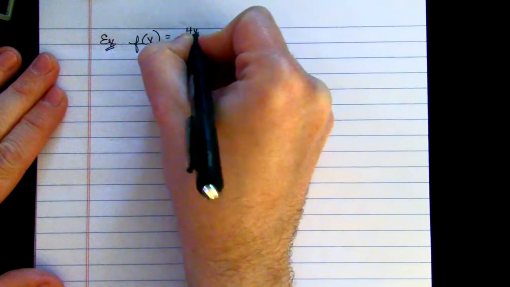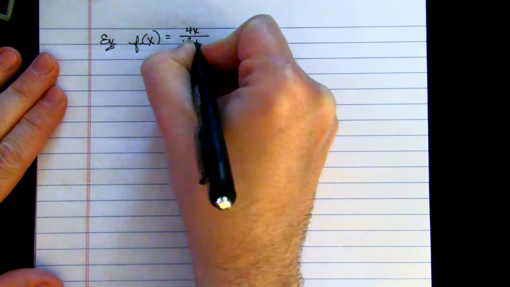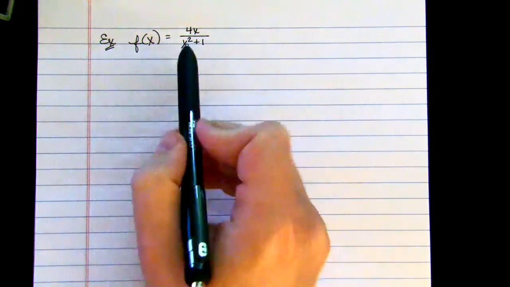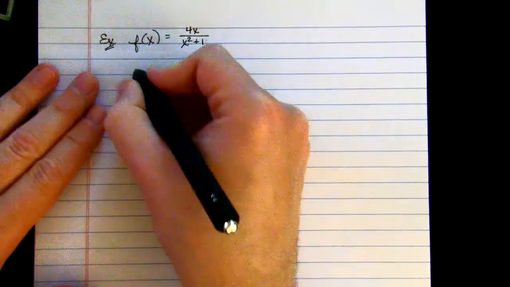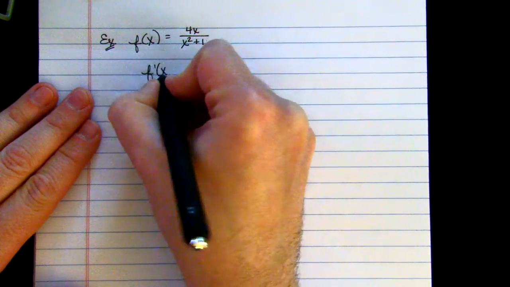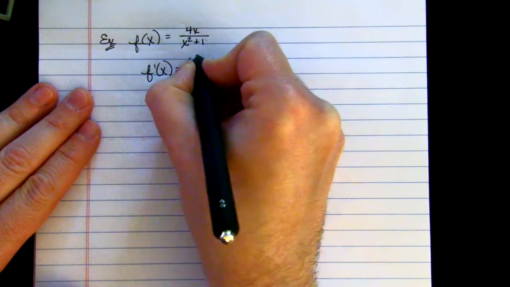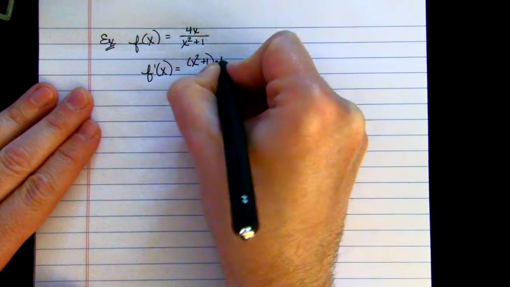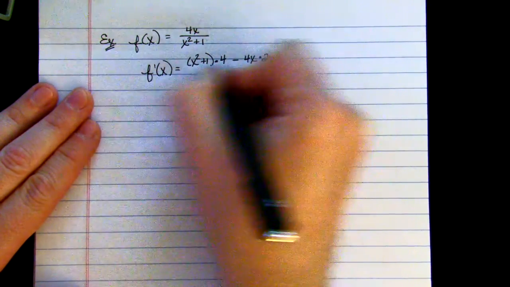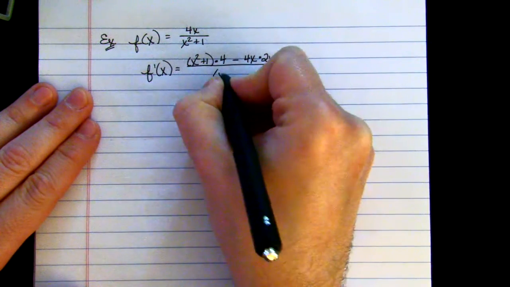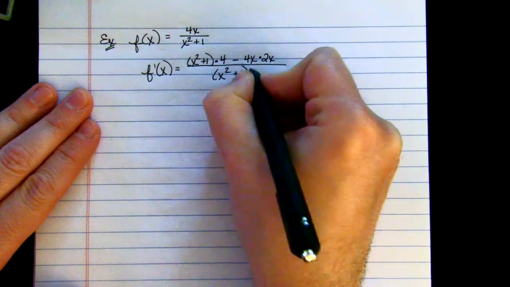f of x equals 4x over x squared plus 1. Take a moment and find your derivative, making use of quotient rule. This is not when I would use product rule and chain rule. Quotient rule is going to be easier on this one. Find your derivative. Low, x squared plus 1, d high is 4, minus high, 4x, d low is 2x. Draw the line, square below, this is over x squared plus 1 squared.